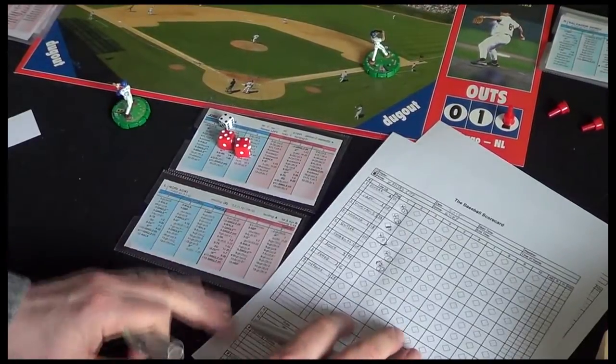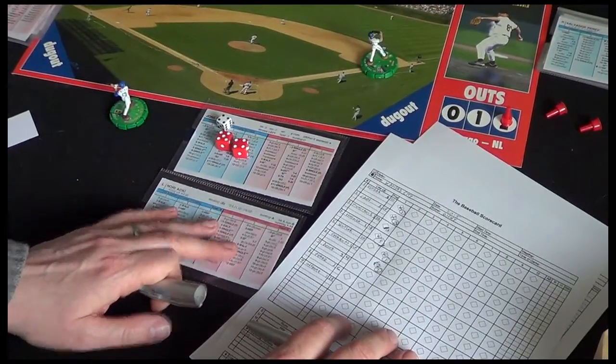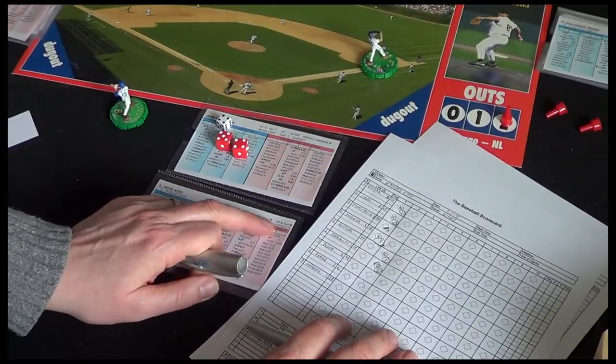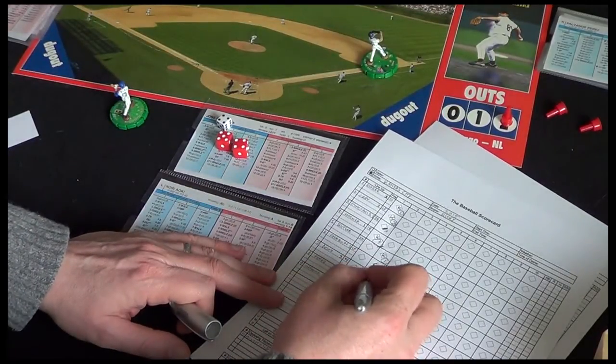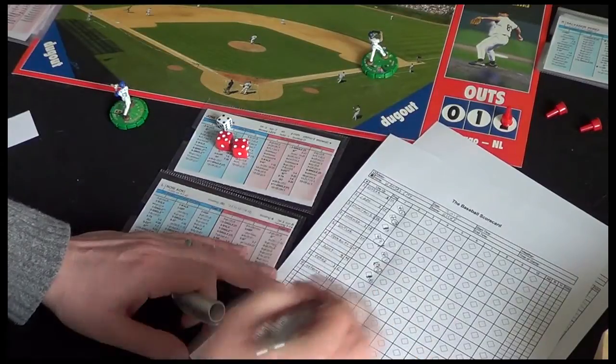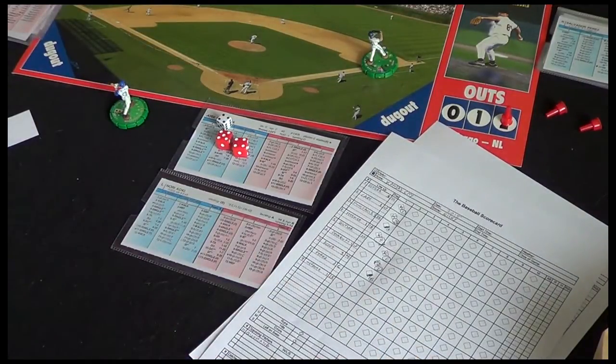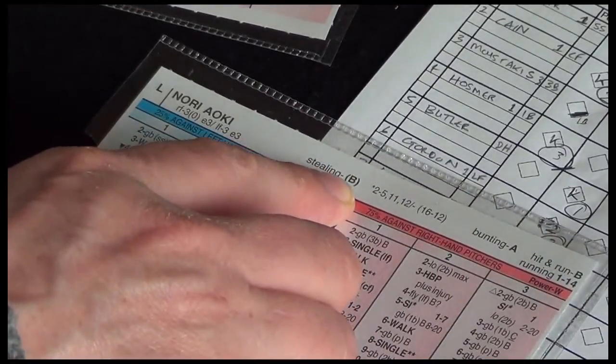Okay. Now Aoki is pretty good at running, so let's try and steal and look at some advanced stealing. His stealing is rated B.